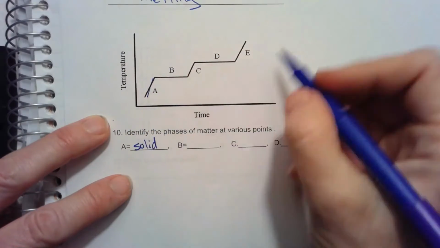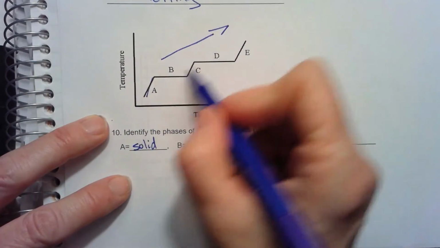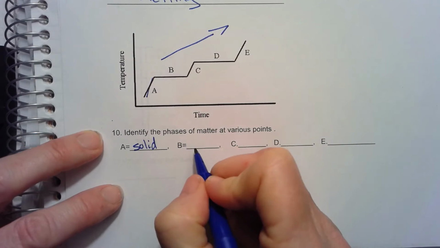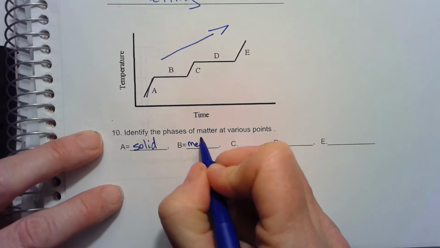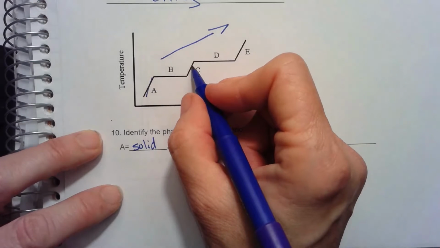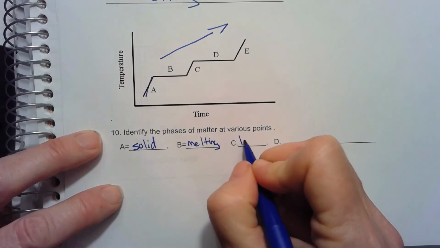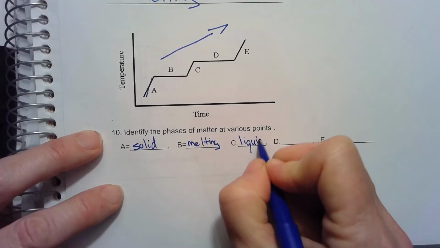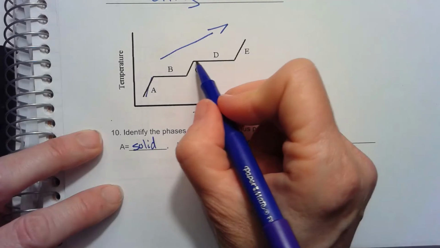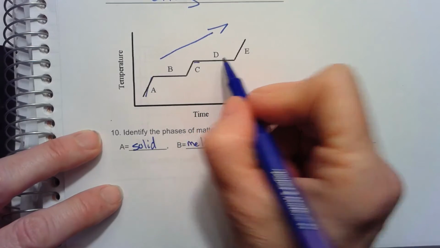If I'm adding energy here, B is going to be melting. C is a liquid, and the temperature is rising. It's a liquid here, temperature is rising, and then here it is another flat line.